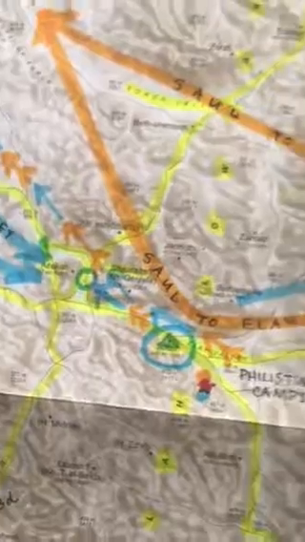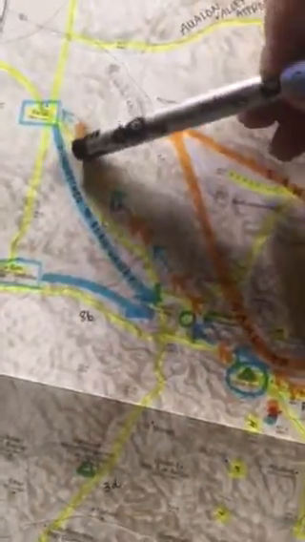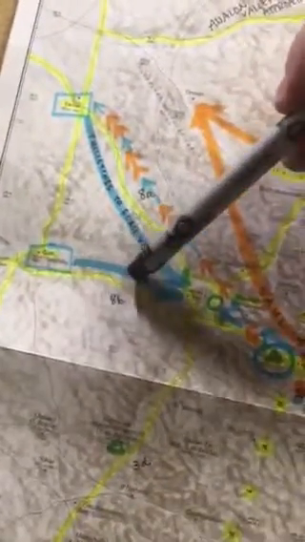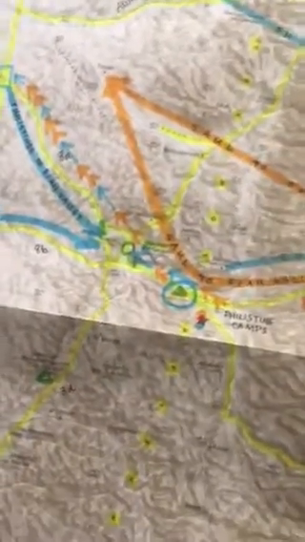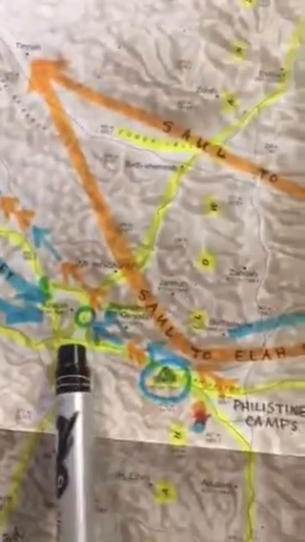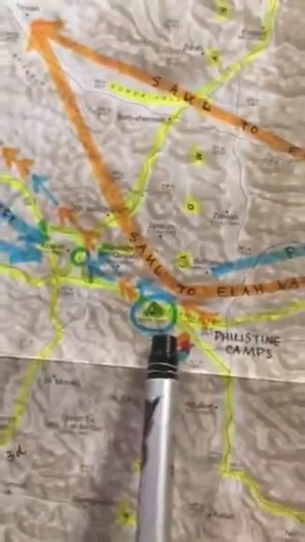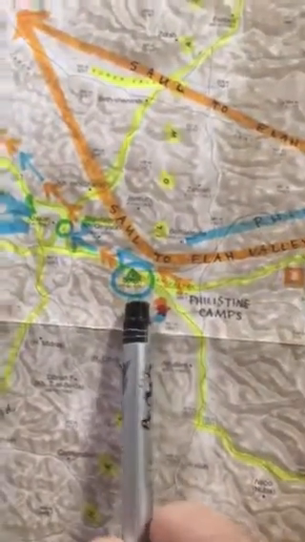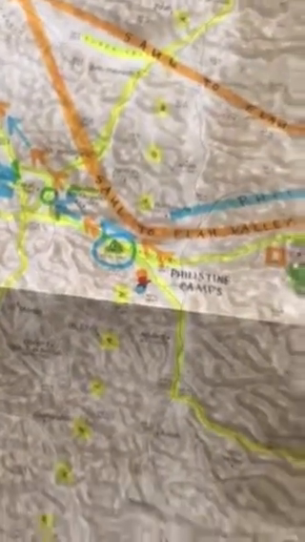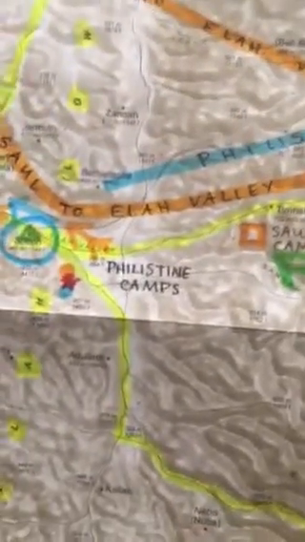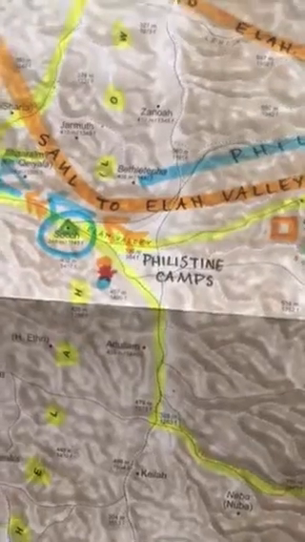Then we had to make sweeping blue arrows from near Ekron towards Azekah, and write Philistines to Elah Valley, and from Gath to Azekah. Then these two blue circles are Philistine camps. And then write Philistine camps right there next to Soko.